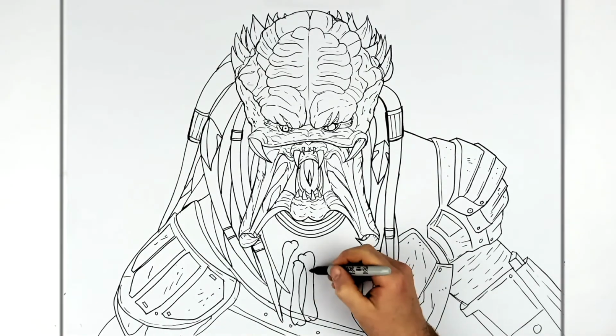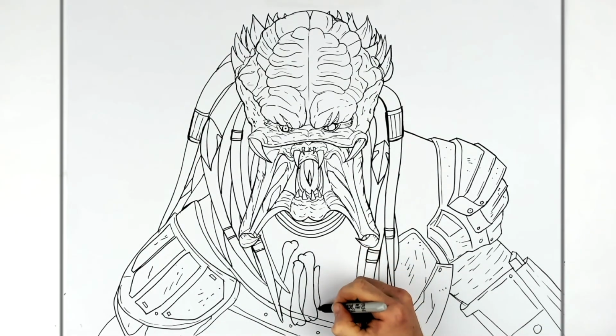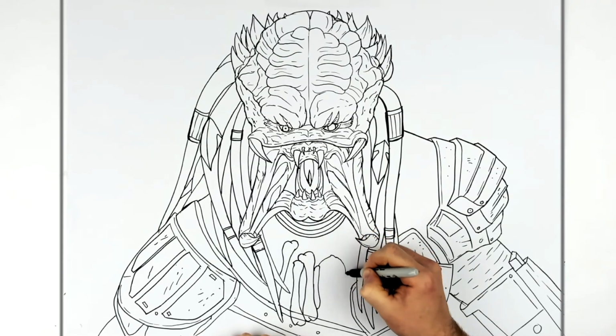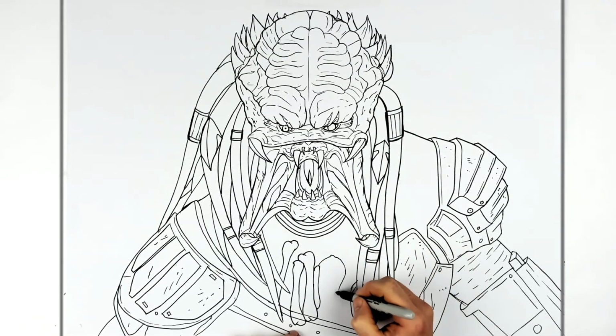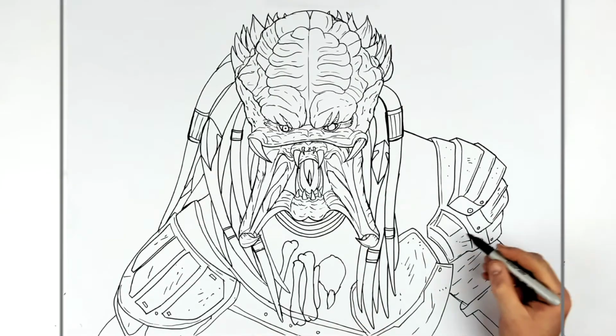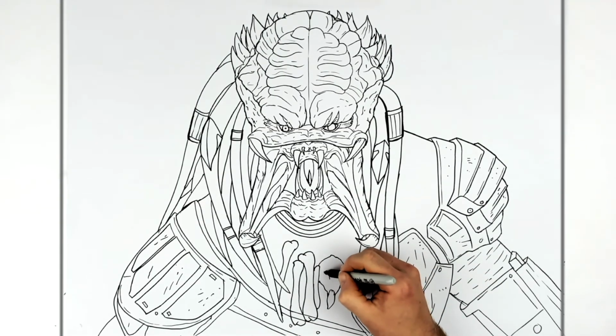Bone there, a little one here. And then there's a skull or something. It's like a bird skull, I think. Some sort of little creature anyway. And the skull eyes. There.